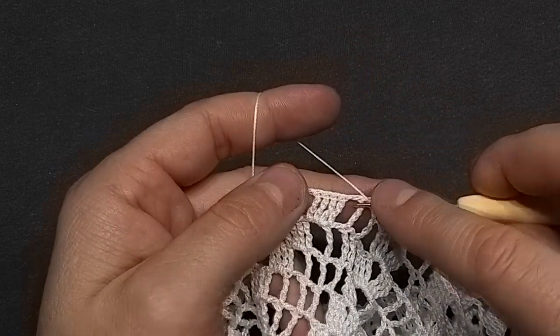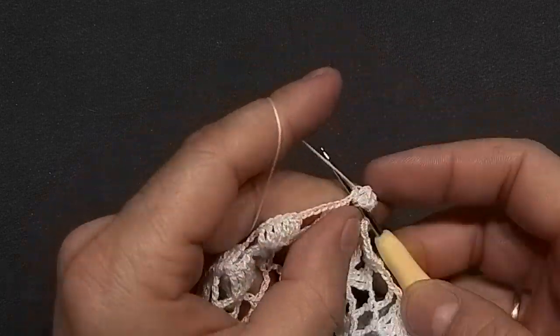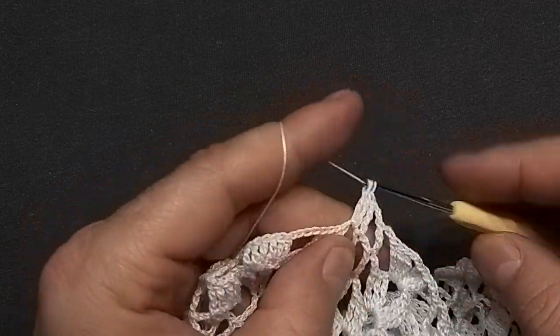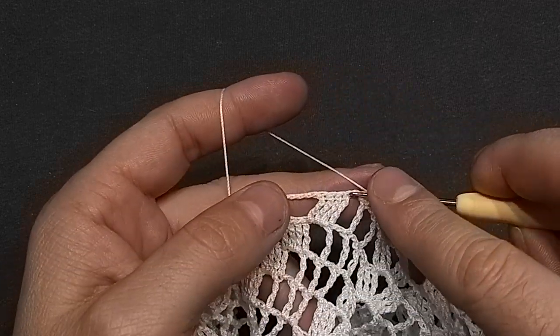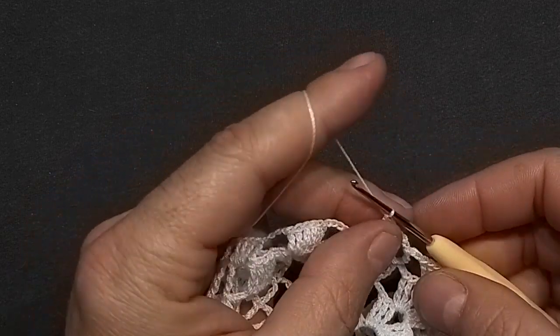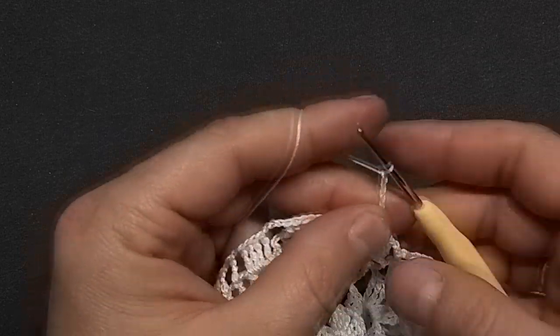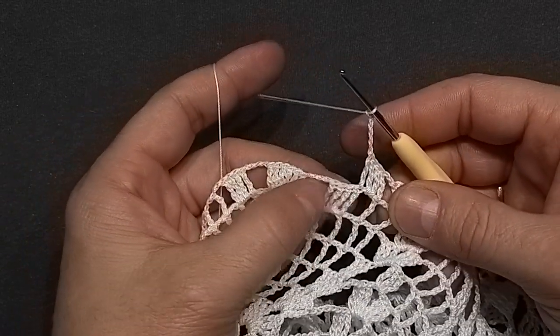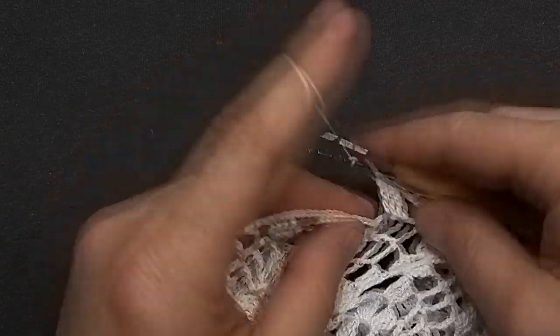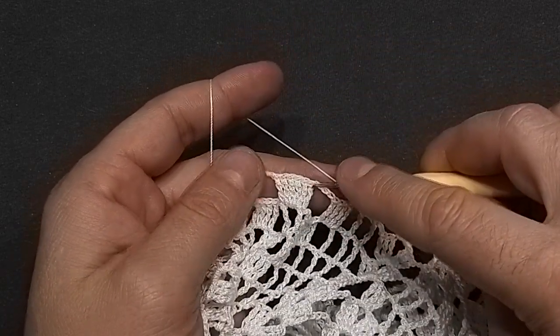2 treble crochets into the chain 2 space, treble crochet into the next treble crochet, chain 5, 3, 4, 5, skip the next 3 treble crochets, chain 4 space, and we'll work into the first treble crochet of this 6.